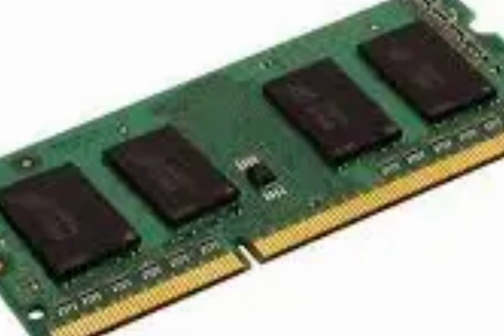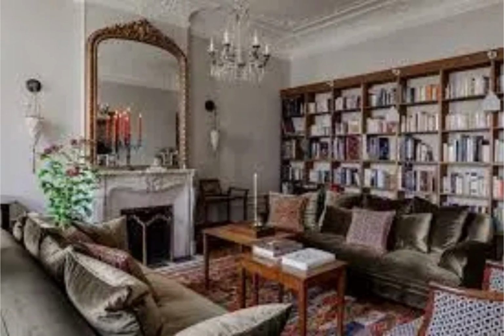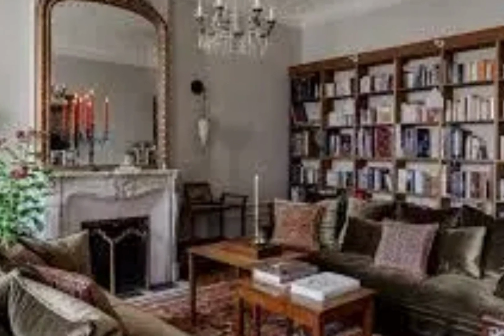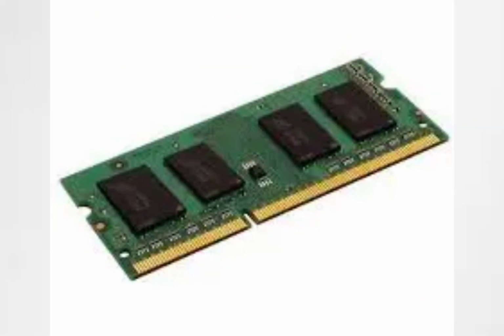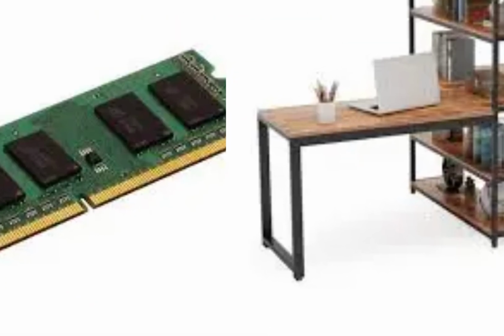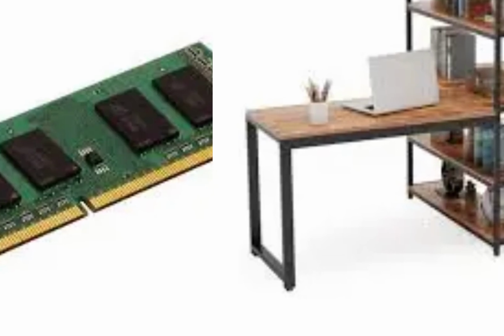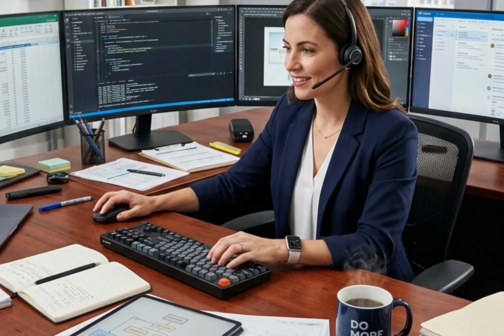RAM. What is RAM? RAM is random access memory. Think of your storage as a bookshelf across the room. It's big, but slow to reach. Your RAM? That's your desk right in front of you. The bigger and faster the desk, the more you can do at once.